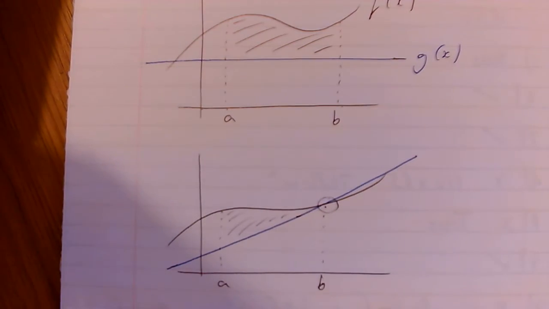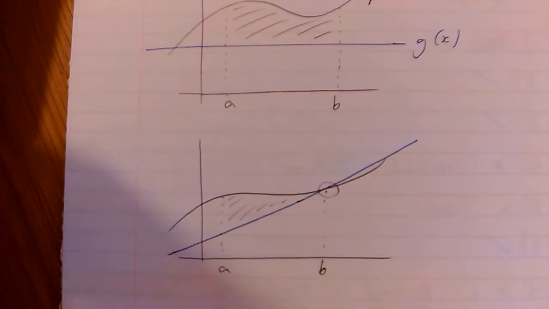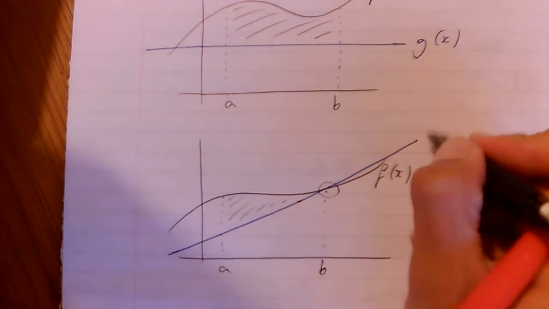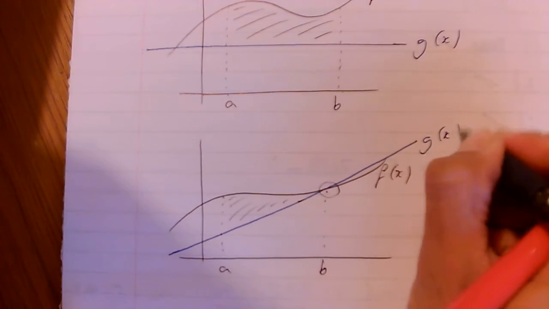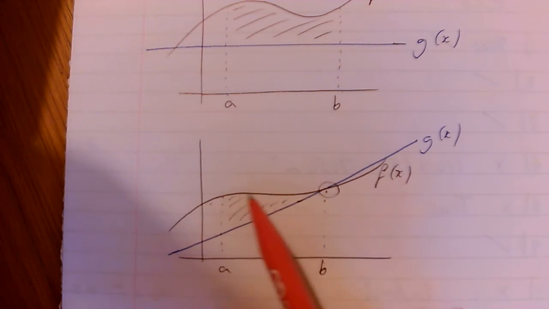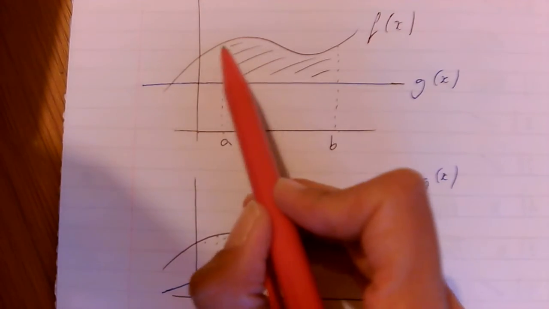So sometimes there's some extra stuff going on, and again I'm going to call this one here f of x, and this one here, this blue one, g of x. However, you will notice that the f of x curve, the black line, is always the one that's higher, okay?